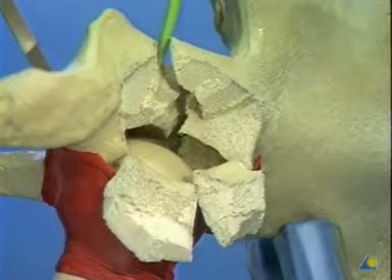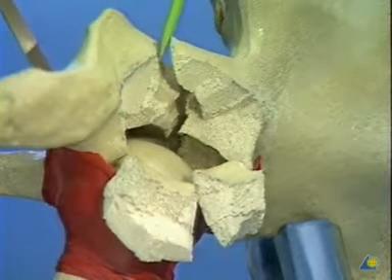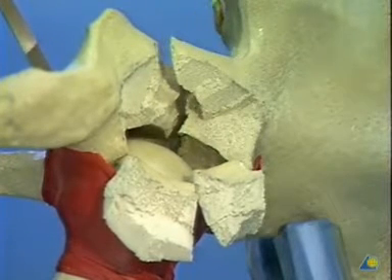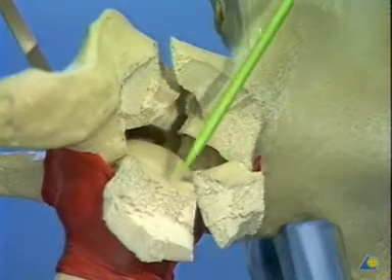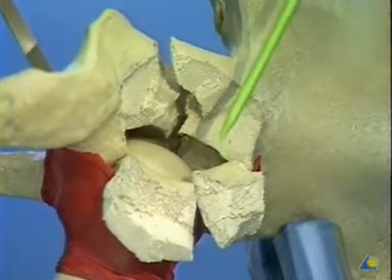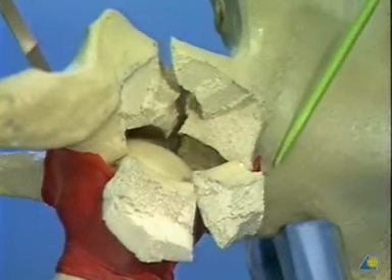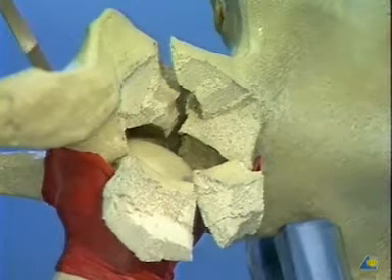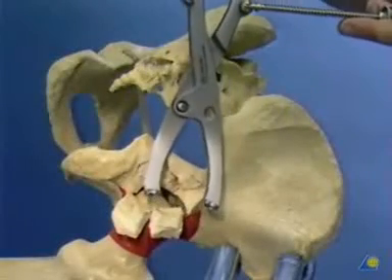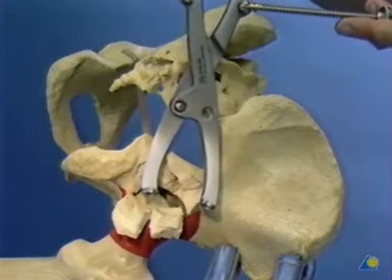The first step will be reduction of the transverse fracture and lag screw fixation. Following this, the posterior wall will be reduced and plate internal fixation across both fractures will complete the fixation. The pelvic reduction forceps will be used for reduction of the transverse fracture.